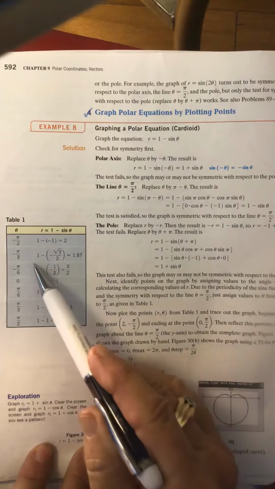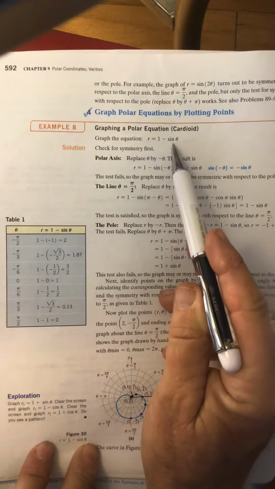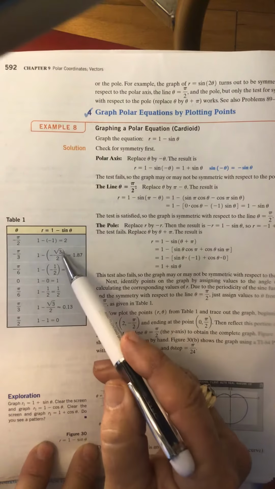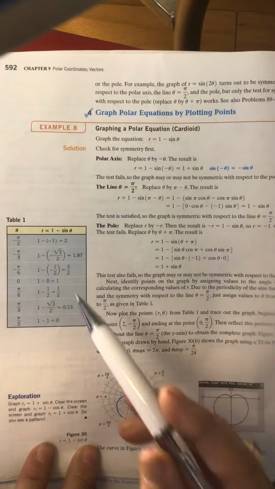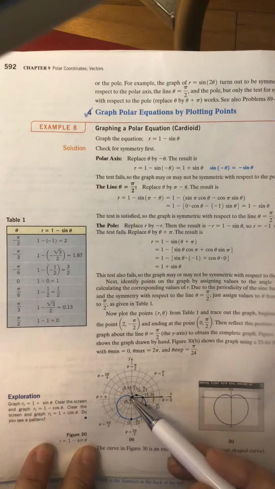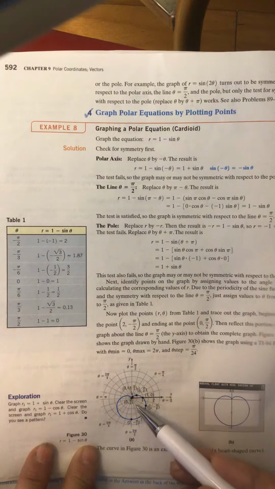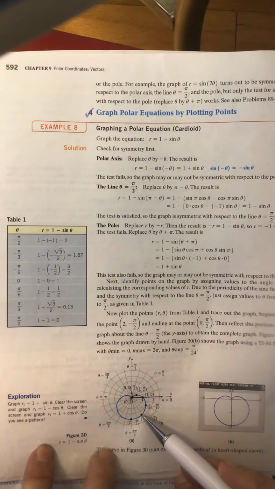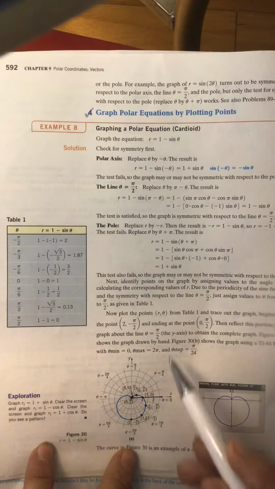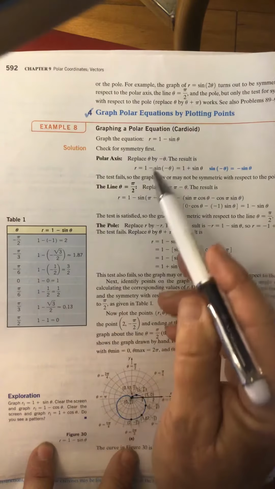And then minus pi over 3. Sine of pi over 3 is square root of 3 over 2, so it's minus. So it's going to be about 1.87. So we go minus pi over 3, and we go out 1.87. Not as far. And then we try minus pi over 6.